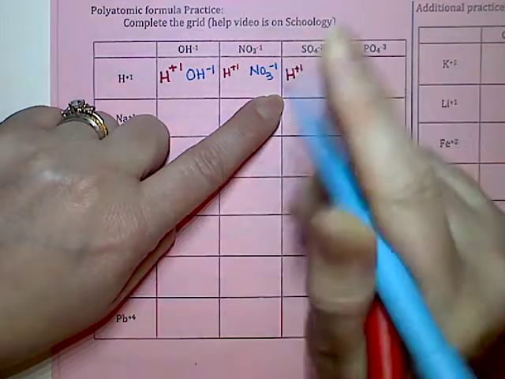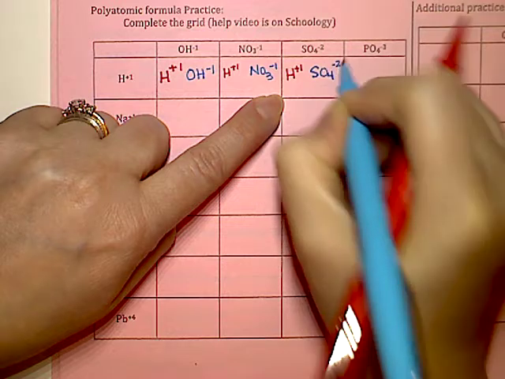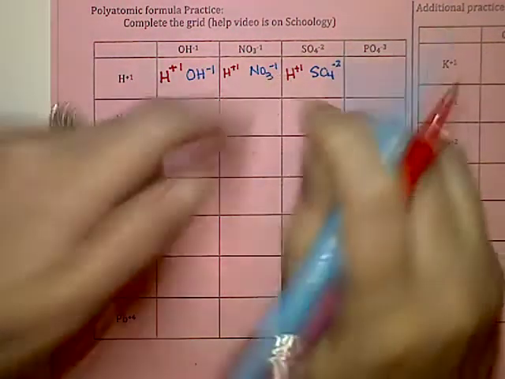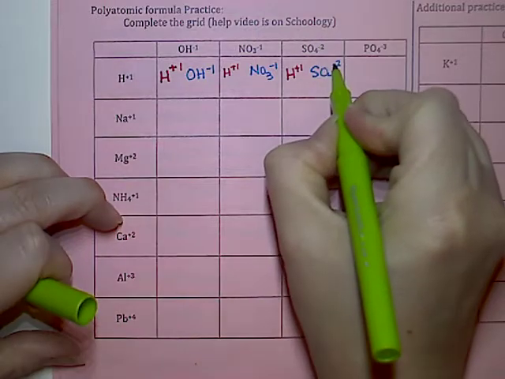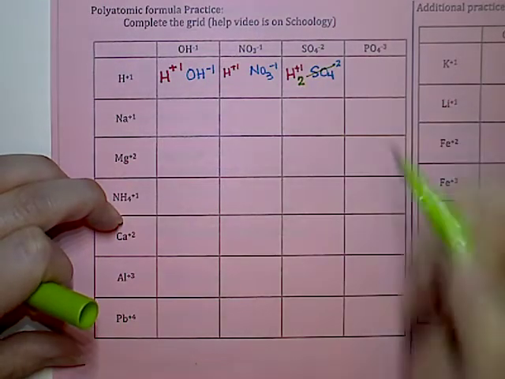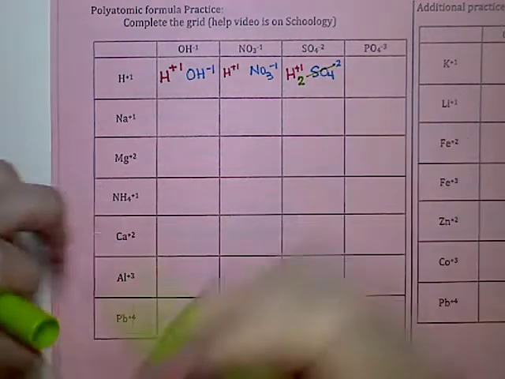Now we have hydrogen and sulfate. Now I have plus 1 and minus 2. They do not cancel out, so I bring my 2 down, and my formula is H2SO4.